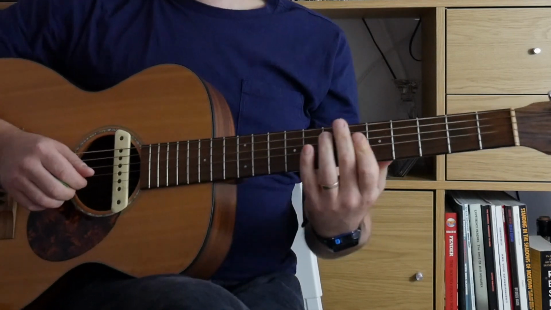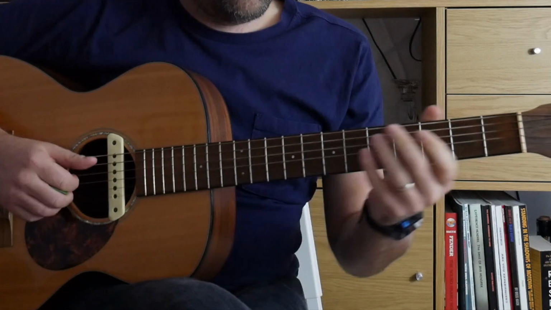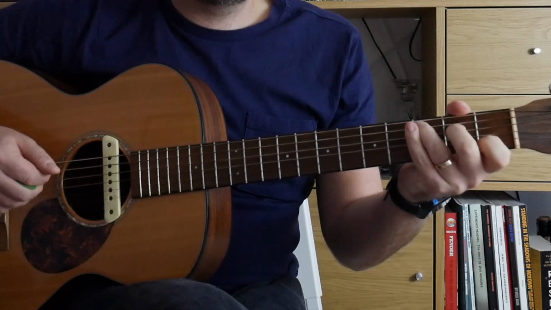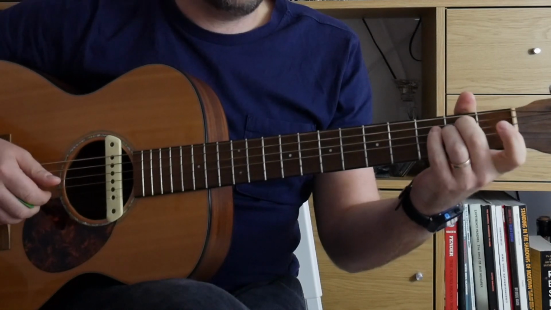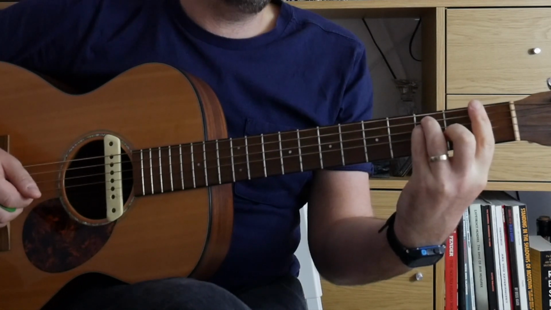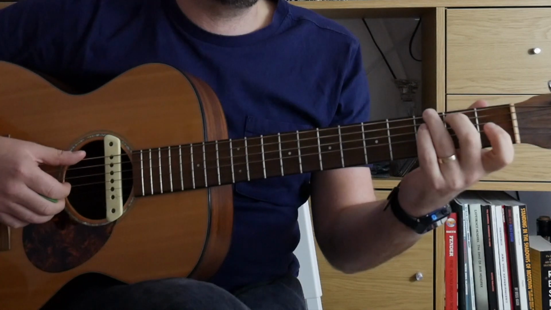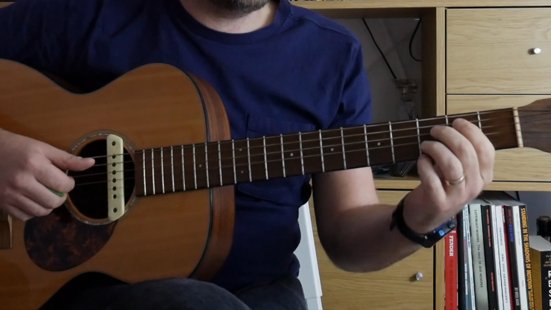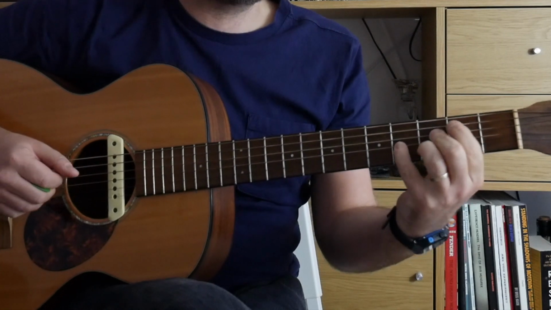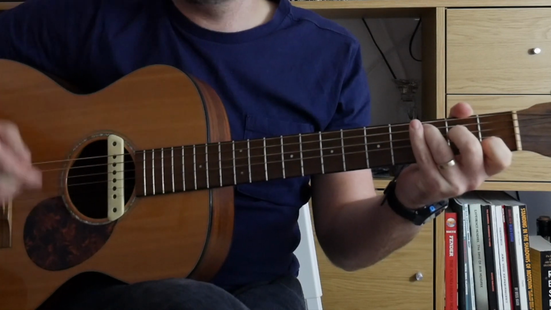Okay? We could also call each of those steps a number. So C major could be 1, D minor could be 2, E minor could be 3, F major could be 4, G7 could be 5, A minor could be 6, B diminished could be 7, back to the root for 8 or 1. Alright, now today we're in the key of G.